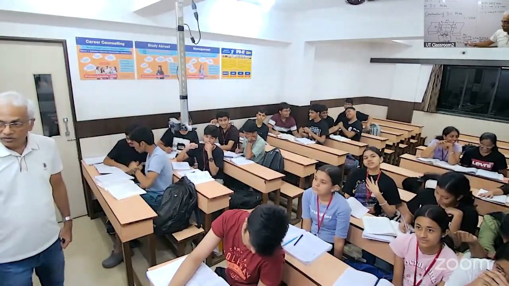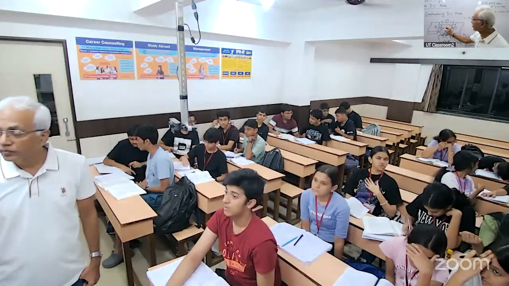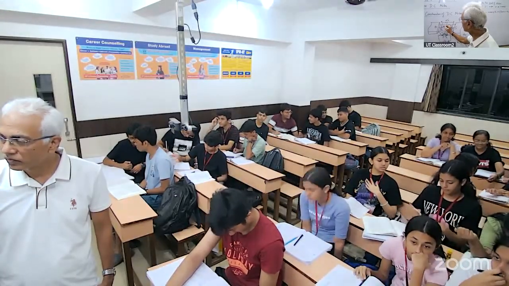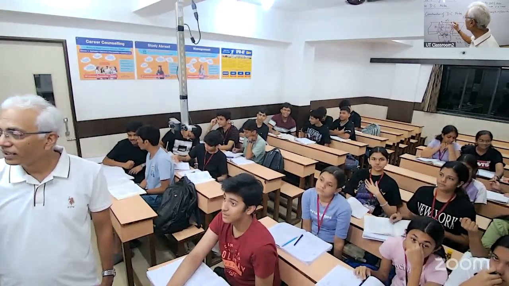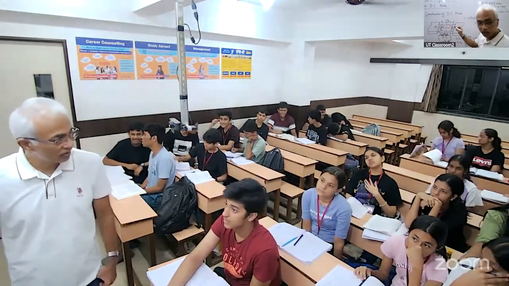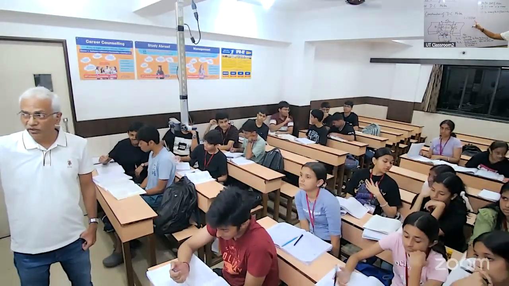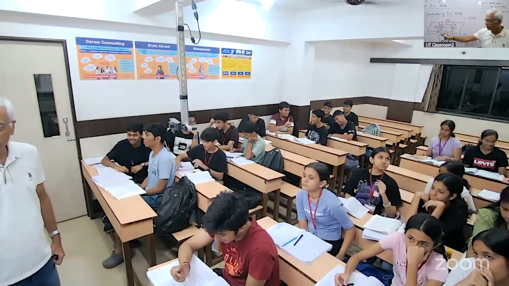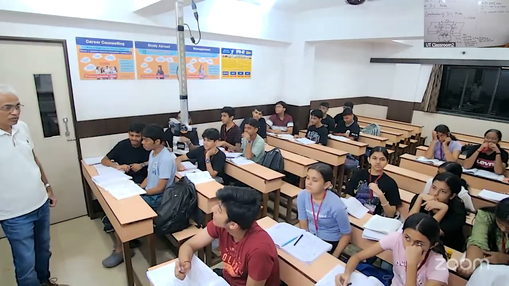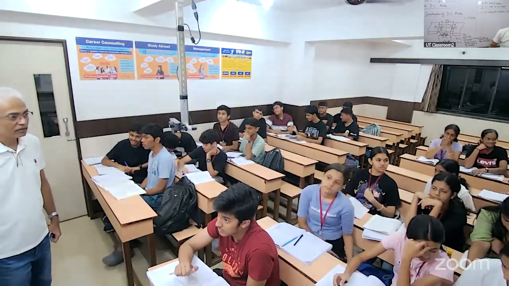Here theta is 90 on AB and CD. Whereas on BC, the length and B are in the same direction, so theta is 0, and on AD it is 180. Sin 0 and sin 180 are 0. So there is no force on BC and AD. The only force is acting on AB and CD.